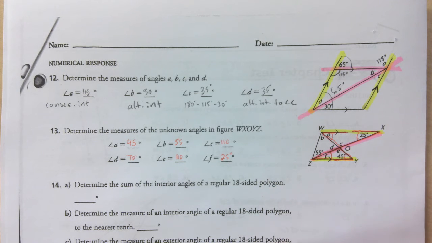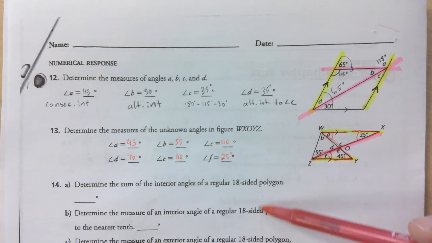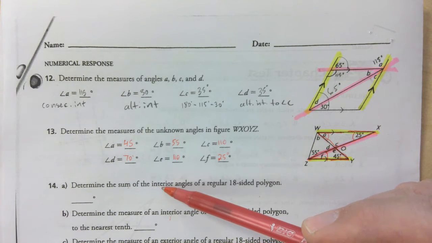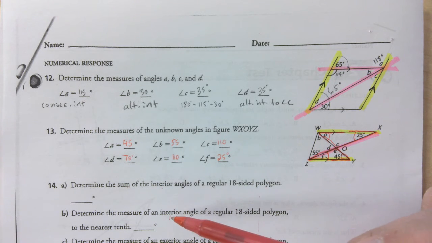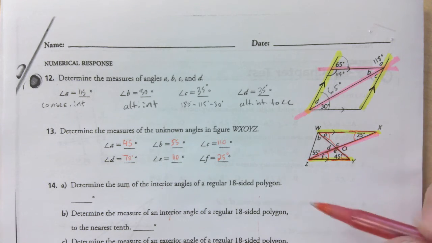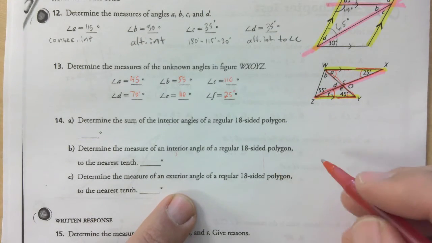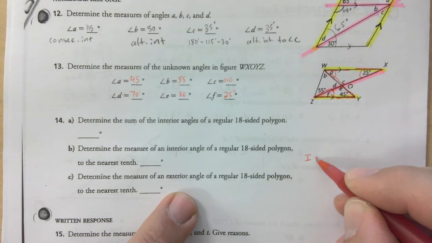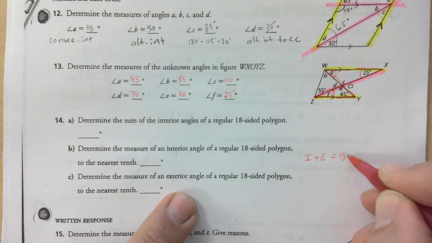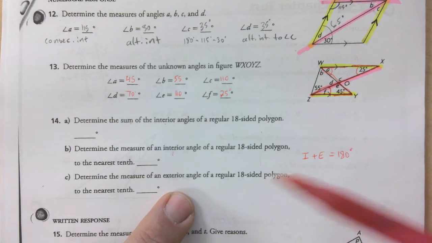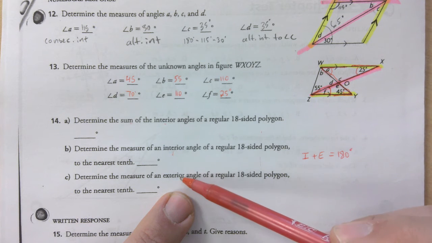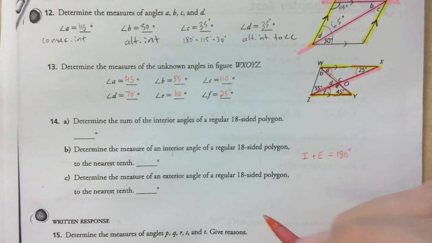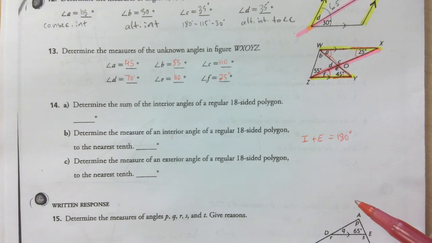This one should all be done using the calculator, right? The sum of the interior angles, right? That's that S formula. And always remember that I plus E, or E plus I, is equal to 180, always. So if you have the interior, you can easily find the exterior by just subtracting it from 180, okay? Because they're always supplementary along the vertex there.